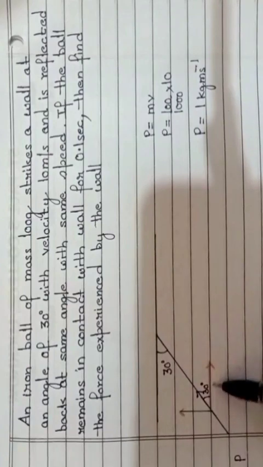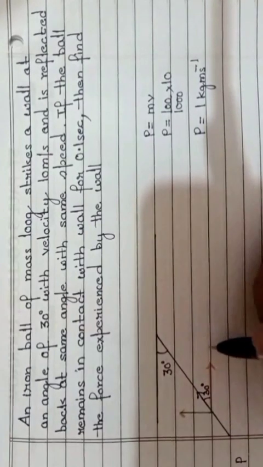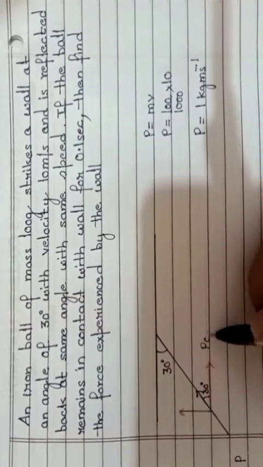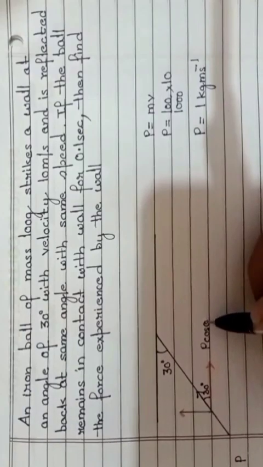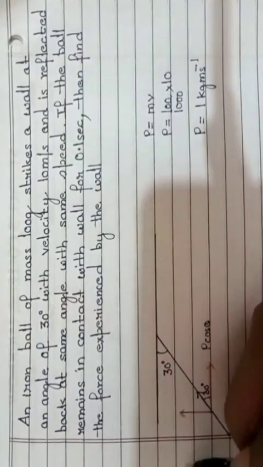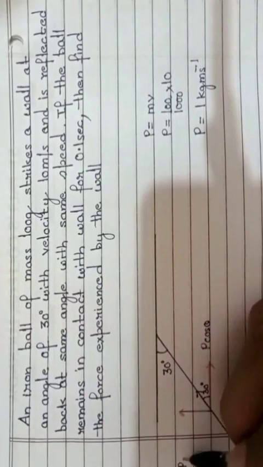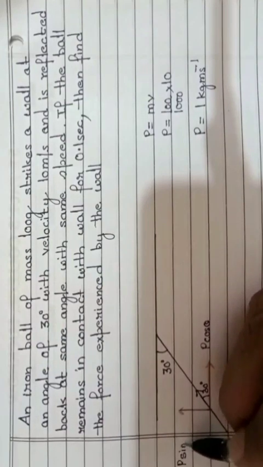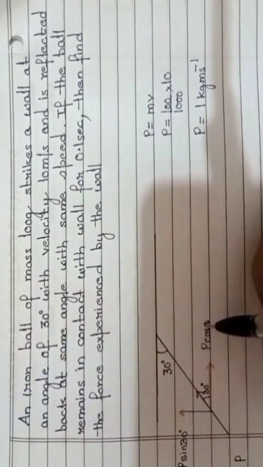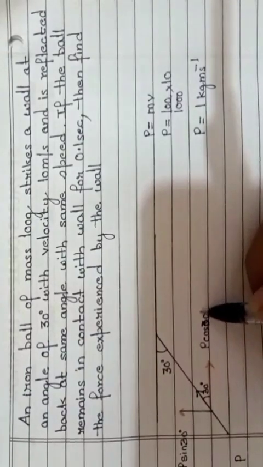So this will be the horizontal component, that will be P cos 30 degree, and this will be the vertical one, so this will be P sin 30 degree. This is also 30 degree.